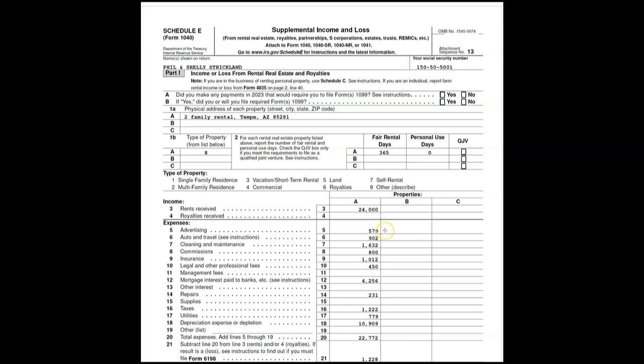Things like advertising for tenants and cleaning and maintenance and insurance, legal and professional, mortgage interest paid, repairs, supplies, taxes, depreciation. That all adds up to total expenses of $22,772, and when subtracted from the rent income of $24,000, there's still a little profit of $1,228. And this 1228 is considered passive income because real estate rentals are passive activities.